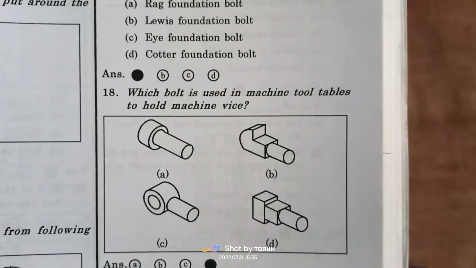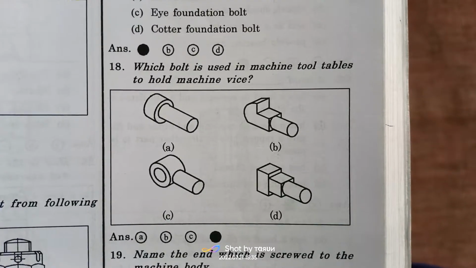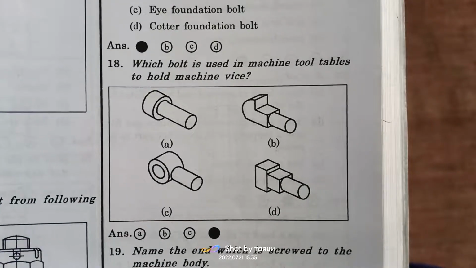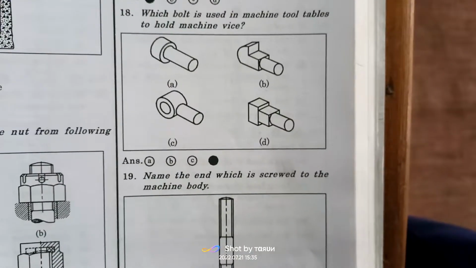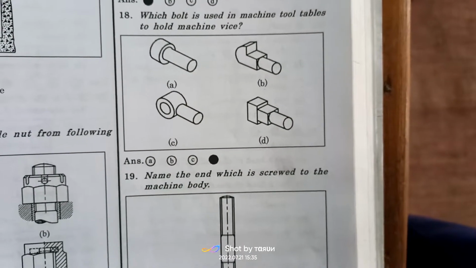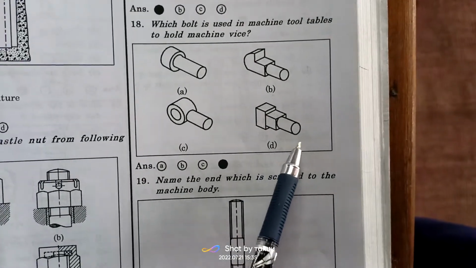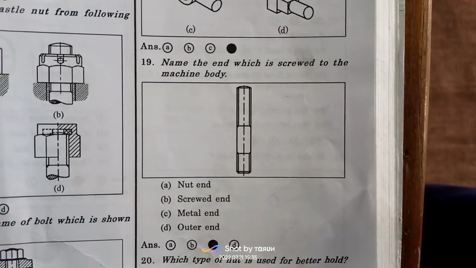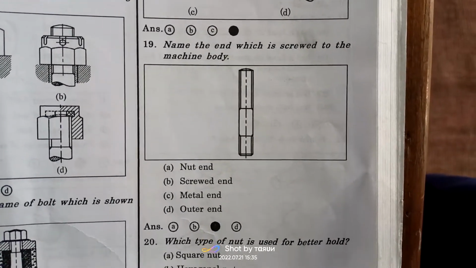Question number 18. Which bolt is used in machine tool tables to hold machine vise? The option D is correct. So option D is T-head bolt. This is used in the machine vise or other machine parts. Now the question number 19. Name of the end which is screwed to the machine body. This is metal end. Option C is correct.